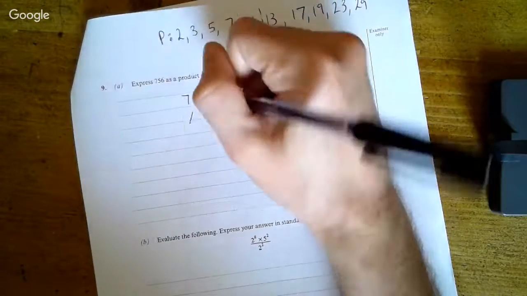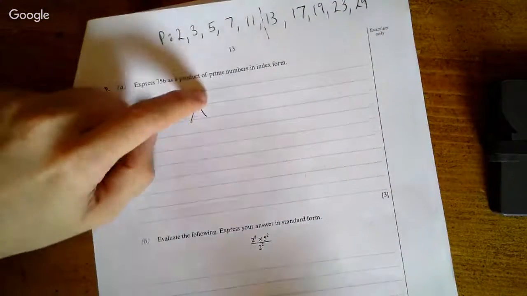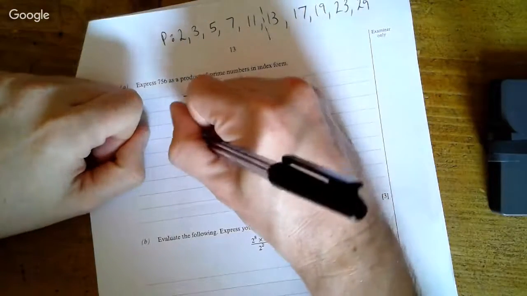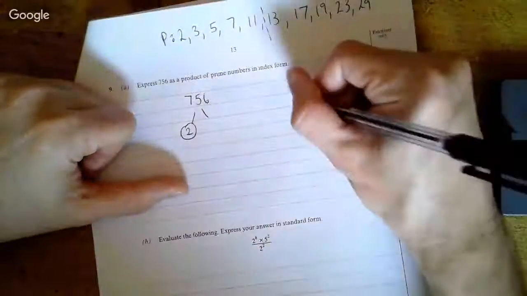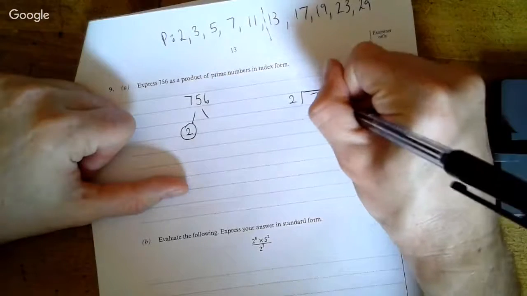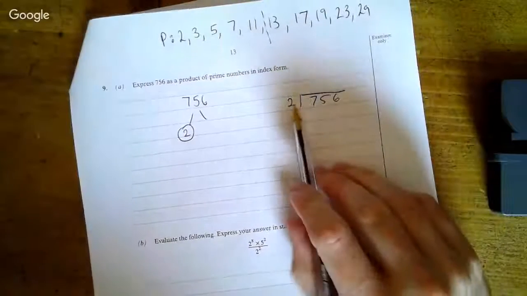756. Two numbers that times together, absolutely no idea, but it ends in an even number. That means 2 must go into it. I'm circling 2 because 2 is in my prime number list. And then I'm going to do a bus stop here and work out exactly how many 2s go into 756.